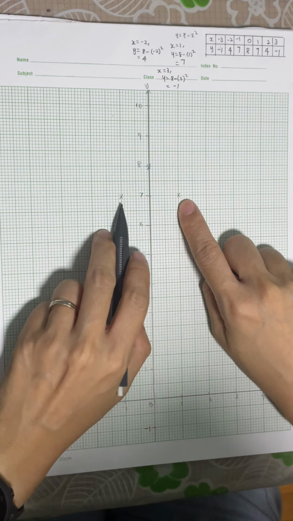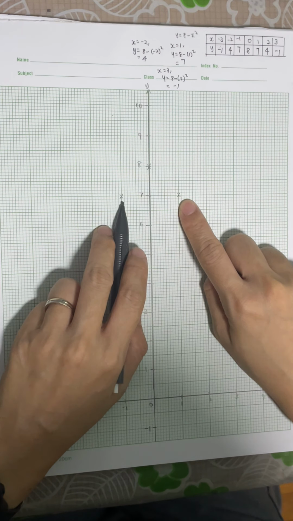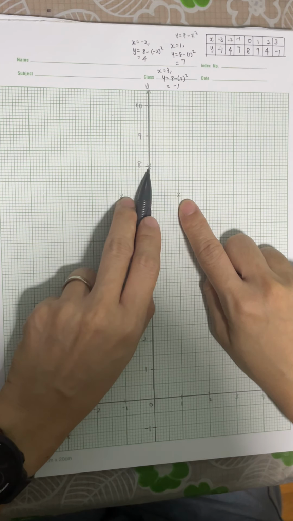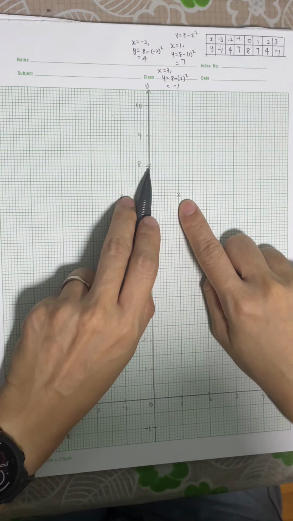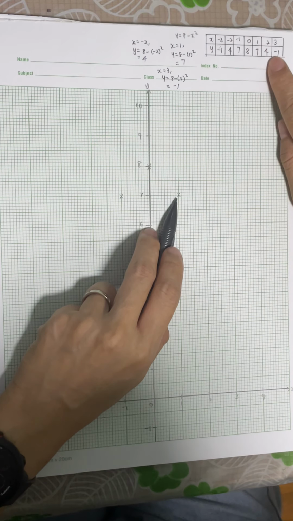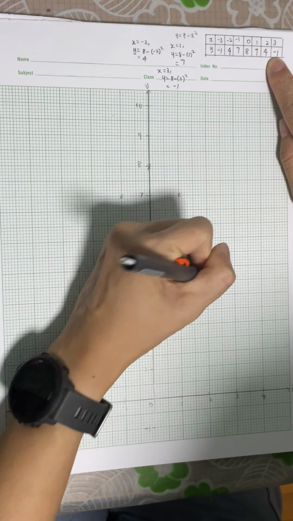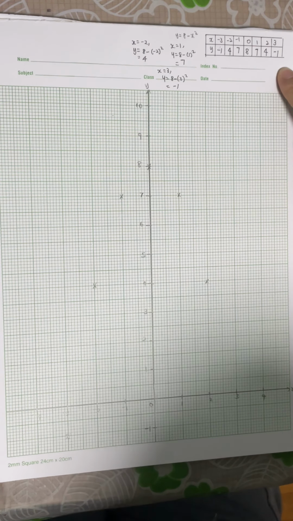Now these 2 points are at y equals 7, so obviously the midpoint here would be the turning point. Just take note of that. I'm going to carry on plotting 2, 4, and 3, minus 1.